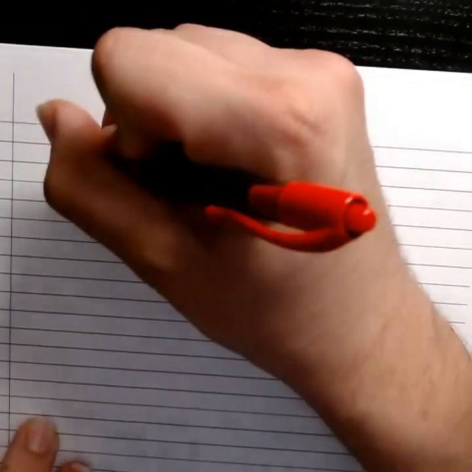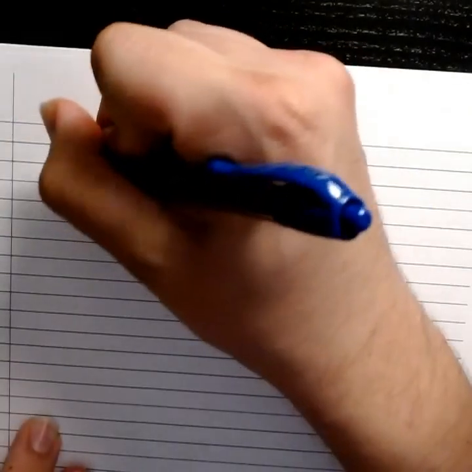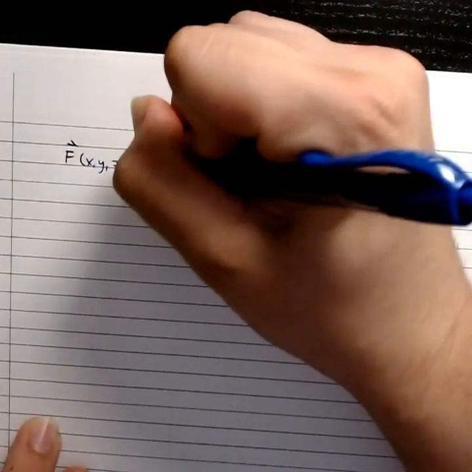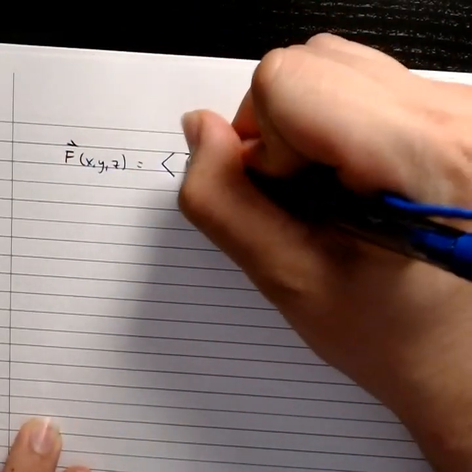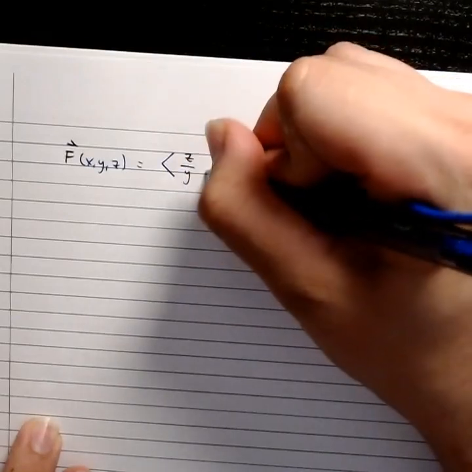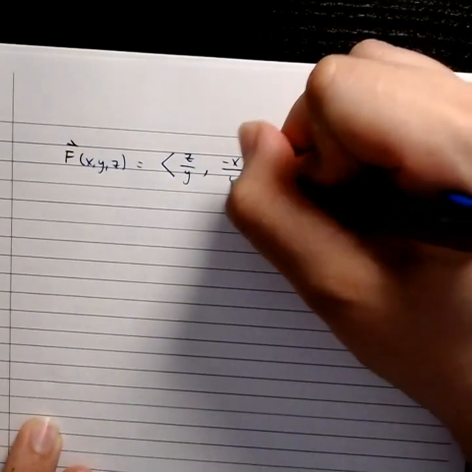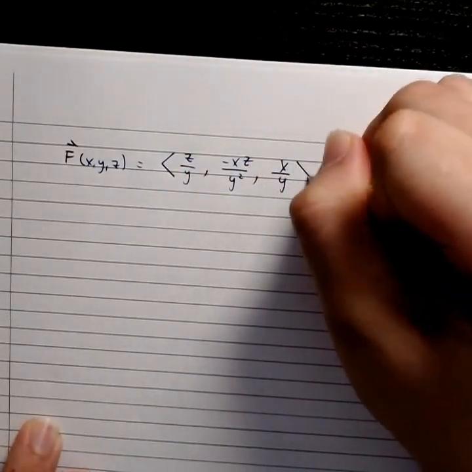So here, let's take a look at an example of that. Let's consider the vector field f of 3 variables, f of x, y, z, to be given by z over y, comma, negative xz over y squared, comma, x over y, like this.